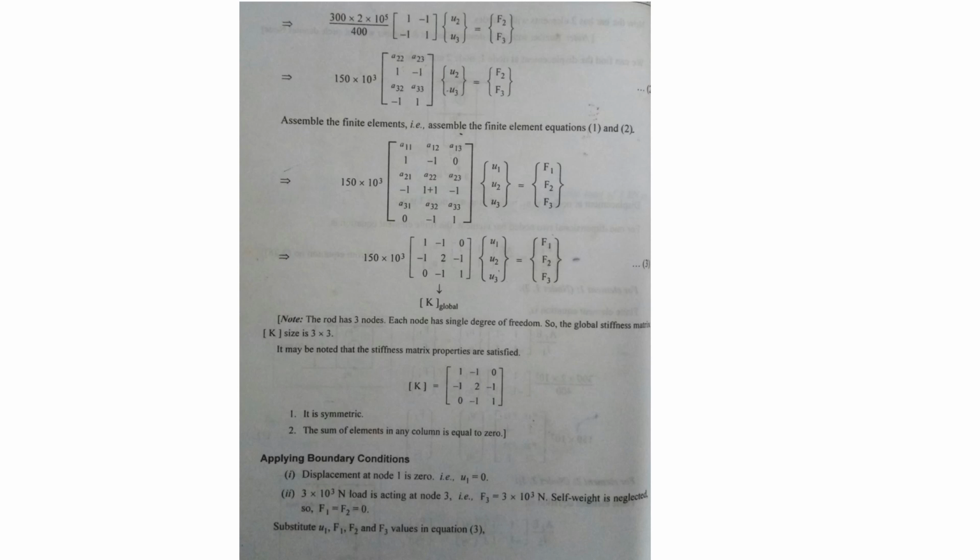Then A31 is not there, so that is 0. Then A32 is this minus 1. And then A33, that is this one. So only one common number, that is A22, so 1 plus 1 came here. Hope you understood how we have added the two stiffness matrices from equation number 1 and 2.